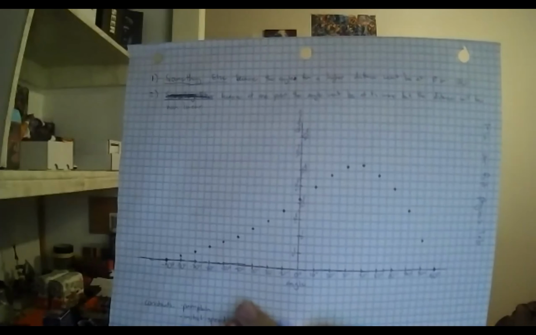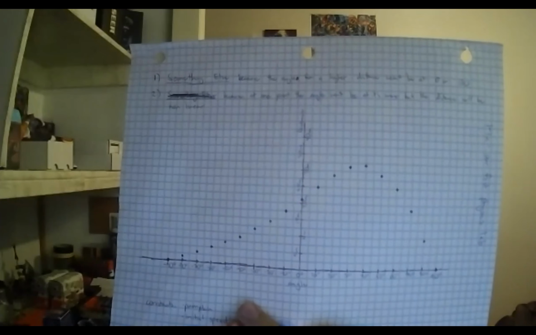Probably around 40 degrees. Now, most people would say that they would expect the maximum to be at 45. And yet, in your case, it's clearly less than 45. Can you think of any reason why it's not 45?